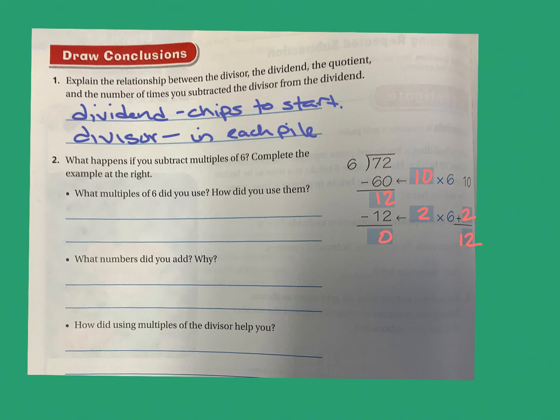And the quotient, which normally you'll write up here, we didn't do over here yet. We're getting there. But normally your quotient, that's the answer. So there were going to be piles. So the quotient is the answer. In this case, it was not 9 piles, it was 12 piles.